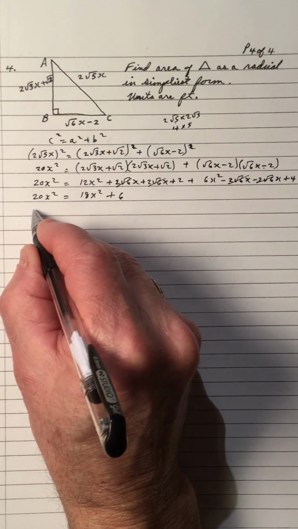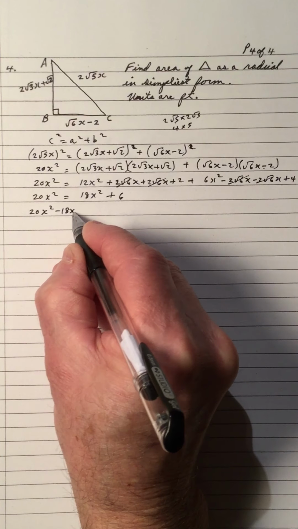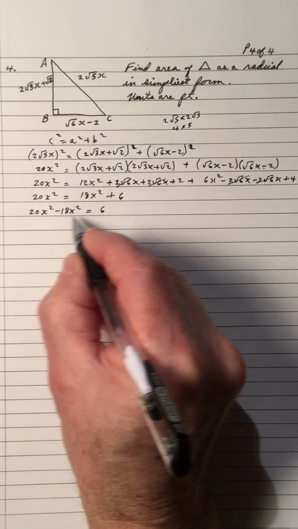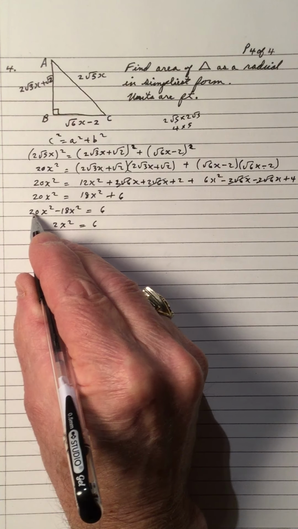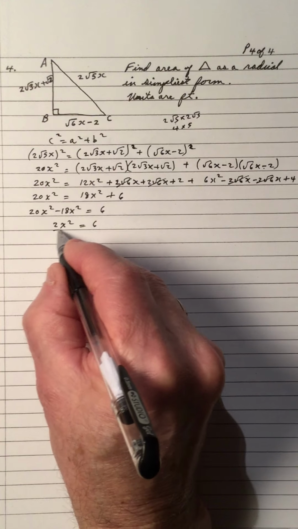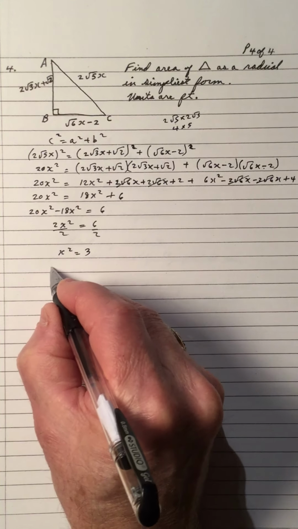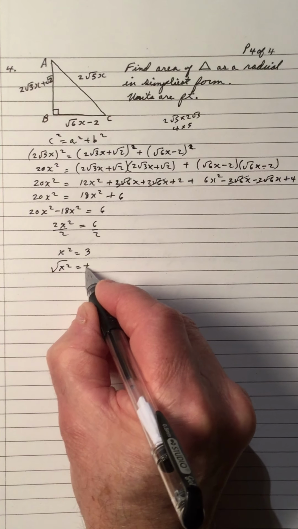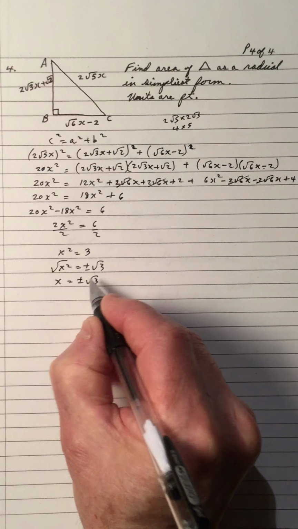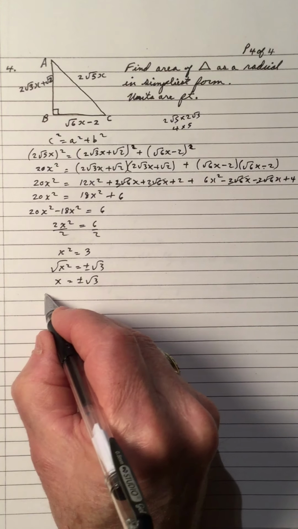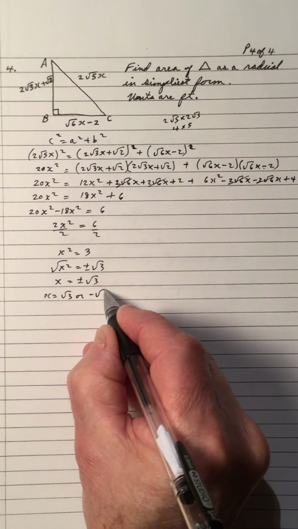We're solving, so we have 20x squared equals 18x squared plus 6. Notice I got no x's, so I'm going to leave that 6 there. 20 minus 18 is 2, divide by 2, and I get x squared is equal to 3. So the square root of x squared equals plus or minus the square root of 3. X equals plus or minus root 3. So x is equal to root 3, or x is equal to negative root 3.